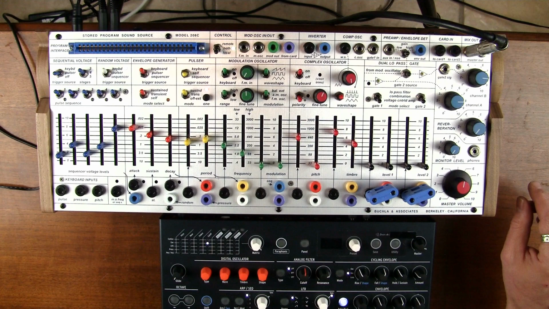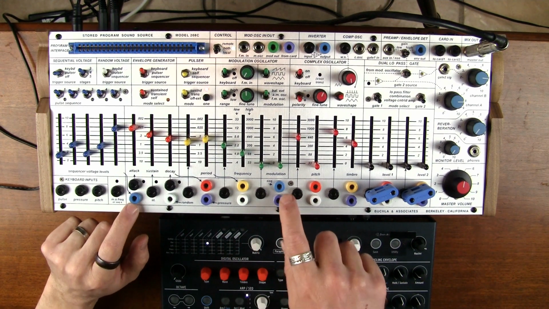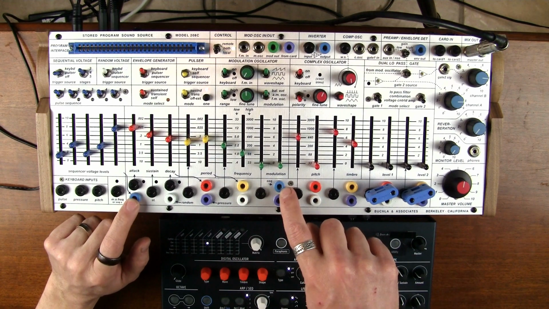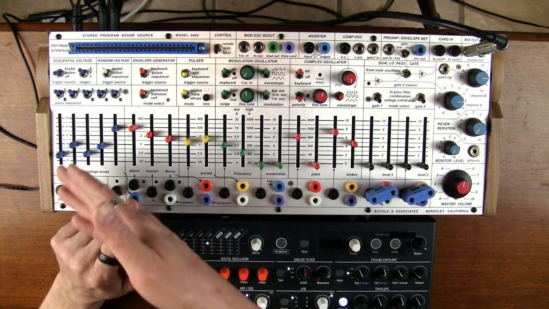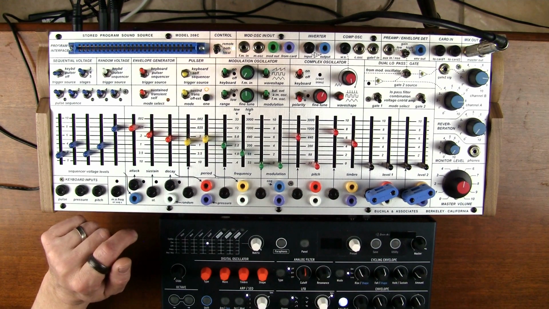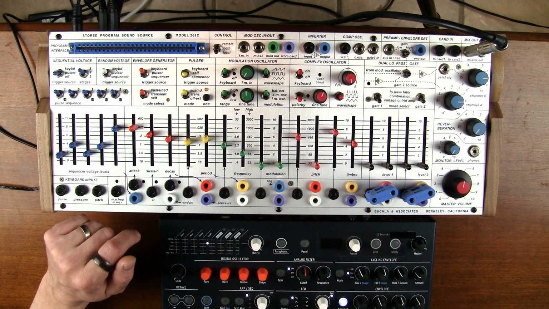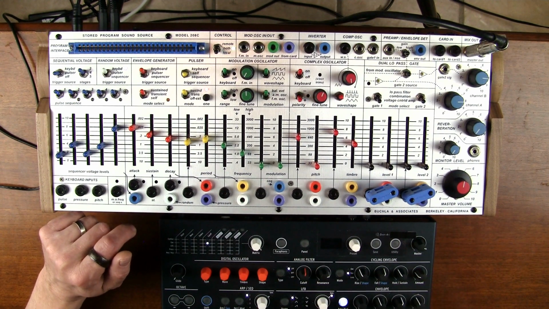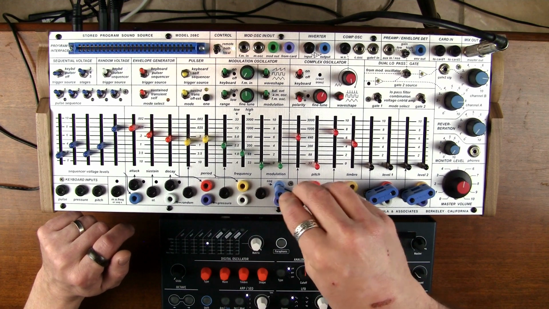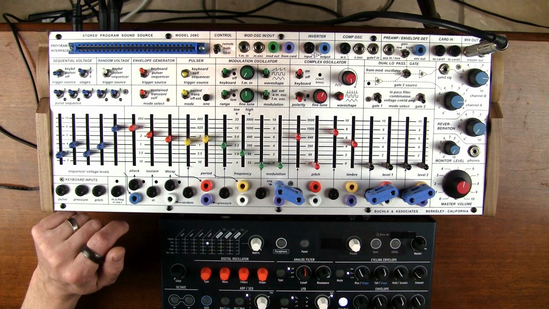Fair. Okay, so right now there are voltages coming out of the sequencer, and those voltages are fed to our blue jacks. That's the only place that these voltages that we've set here are going. So what we need to do is connect those jacks to a destination. I'm going to connect this blue jack to the input of the frequency of the complex oscillator.